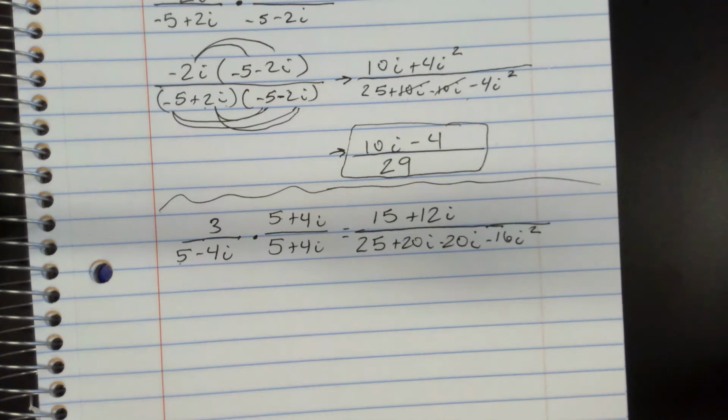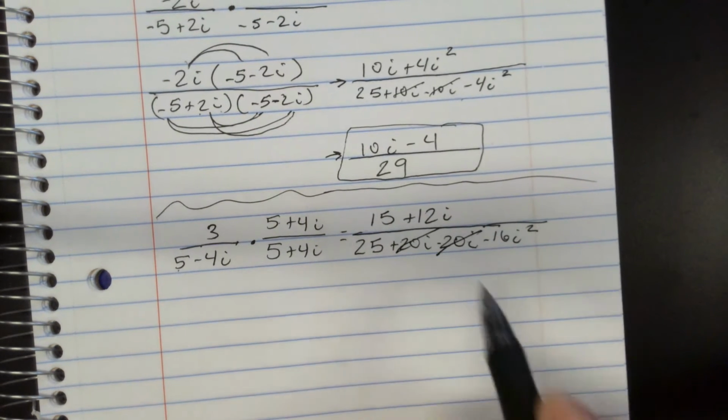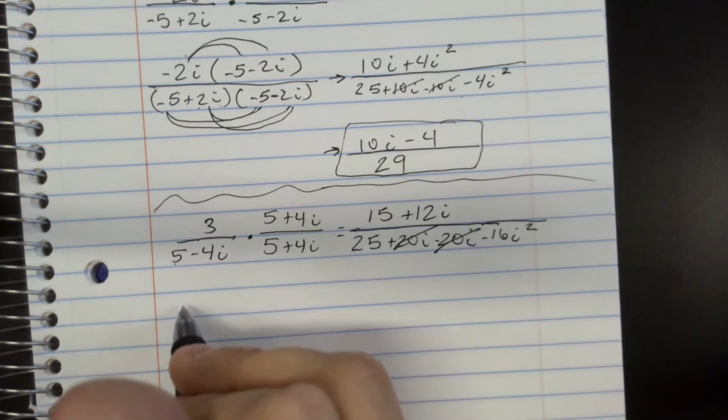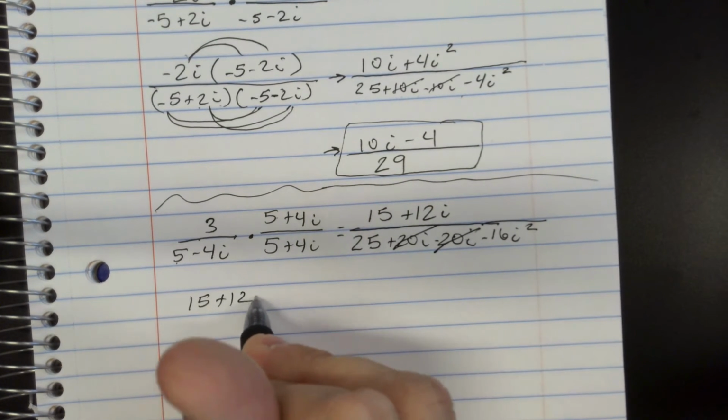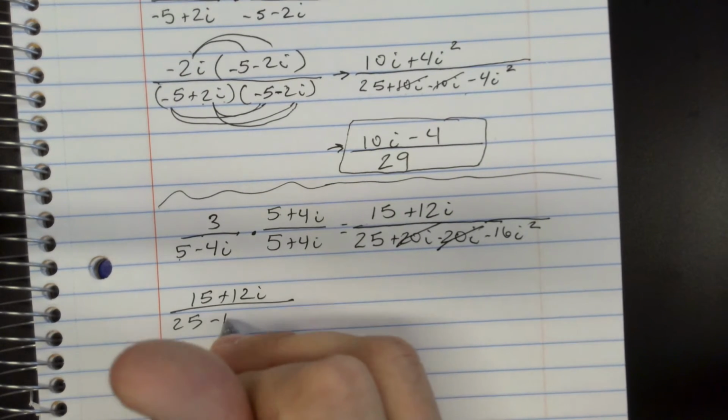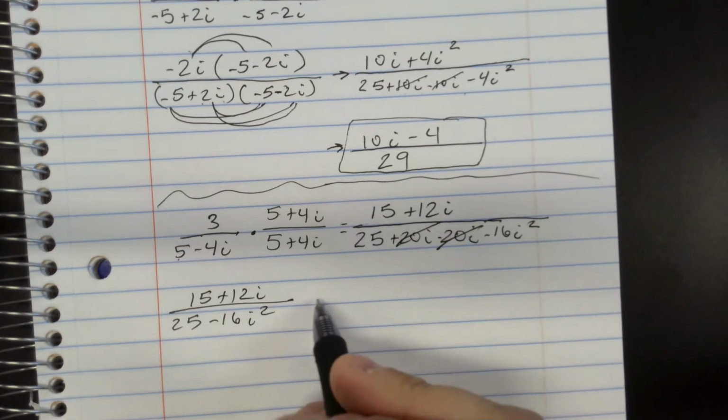Yes, so anytime you multiply by conjugates, the middle terms will cancel. Now, if we look at this, we're going to have 15 plus 12i over 25 minus 16i squared.